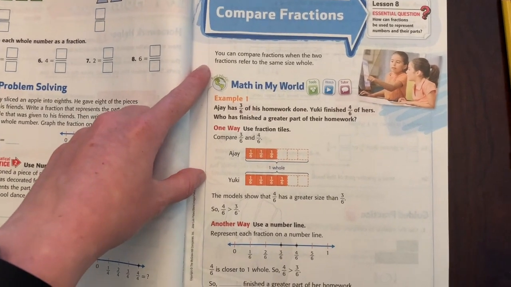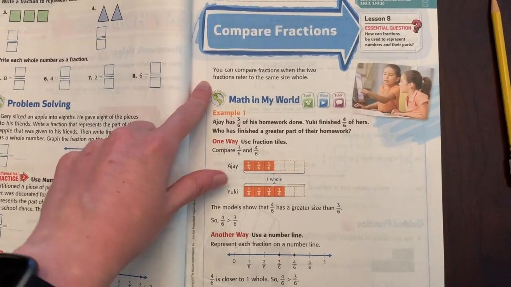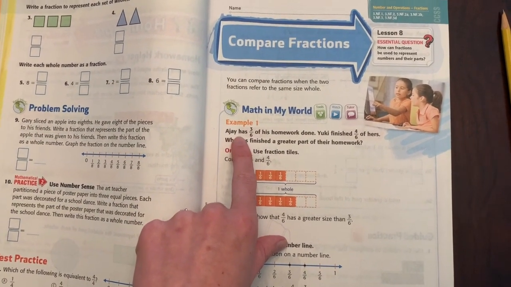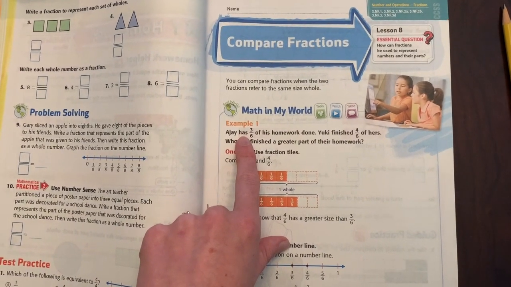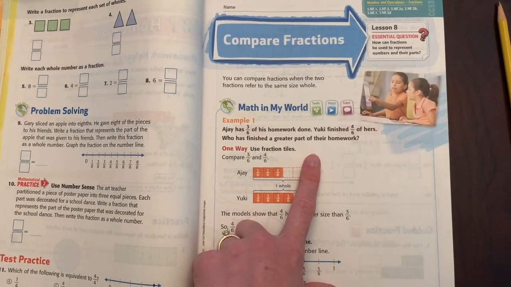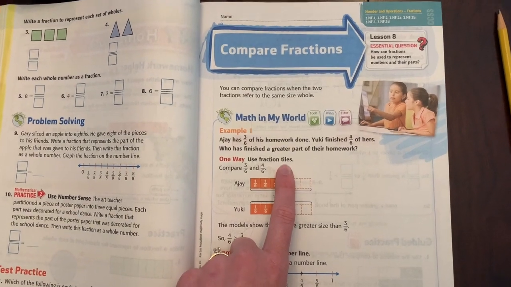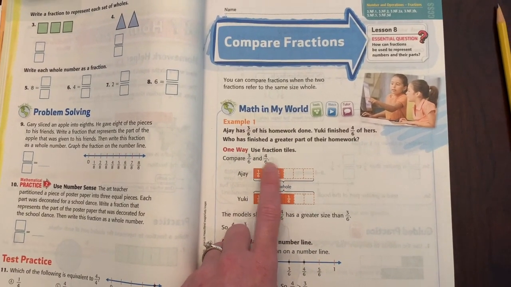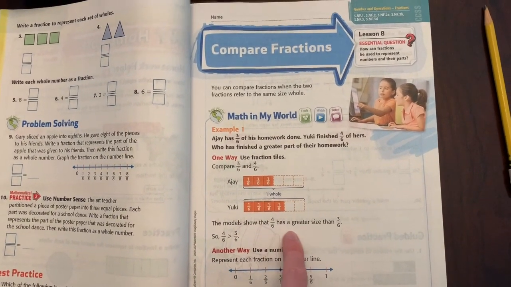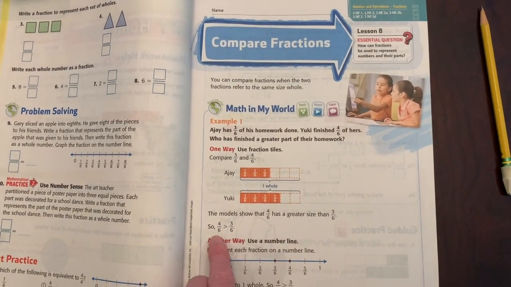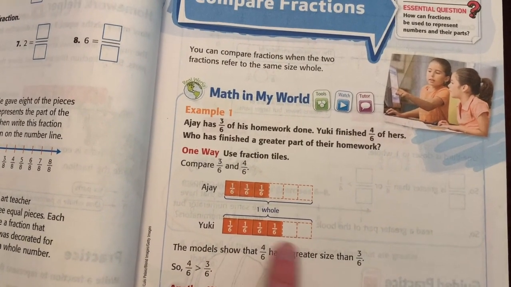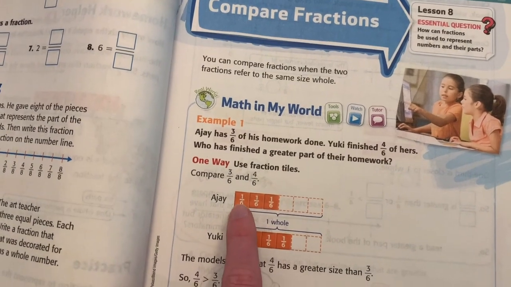You can compare fractions when the two fractions refer to the same size of the whole, which means they have the same denominator. AJ has 3/6 of his homework done. Yuki finished 4/6 of hers. Who has finished a greater part of their homework? So one way we could use fraction tiles. Compare 3/6 and 4/6. The model shows that 4/6 has a greater size than 3/6, right? So 4/6 is greater than 3/6. That just makes sense. There's 1, 2, 3, 4 of the 6 tiles versus 1, 2, 3.